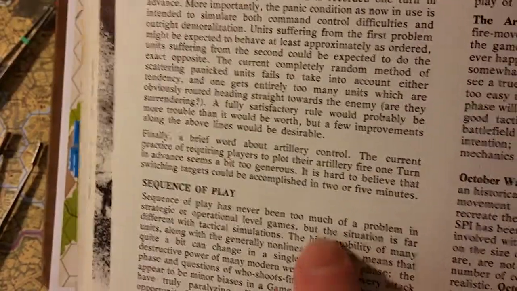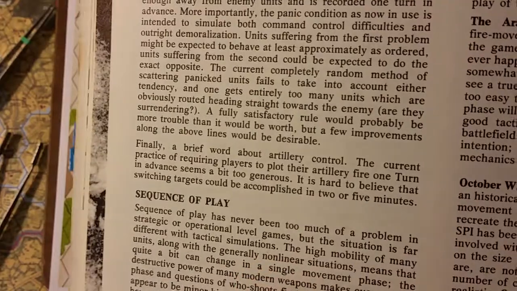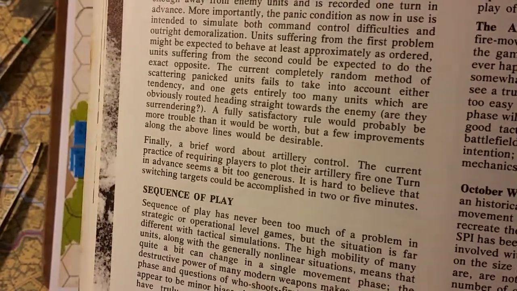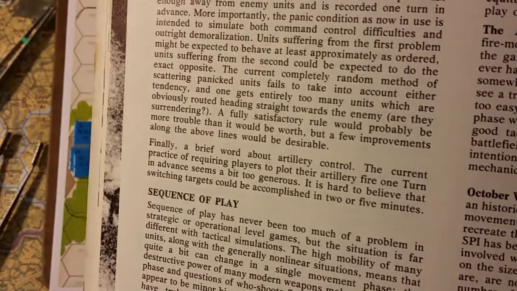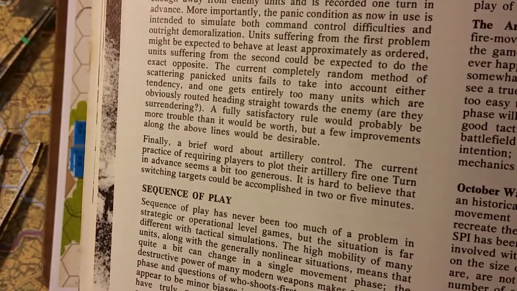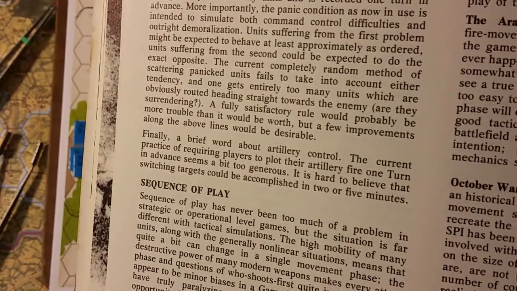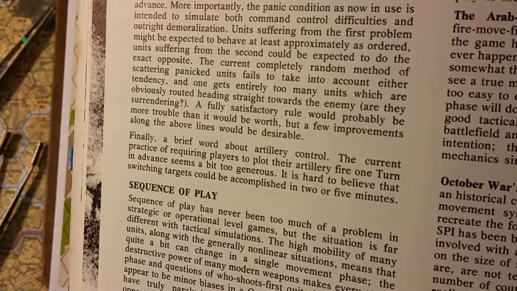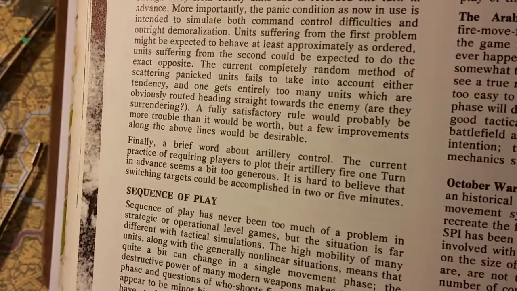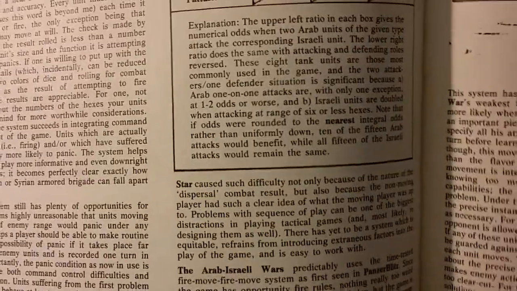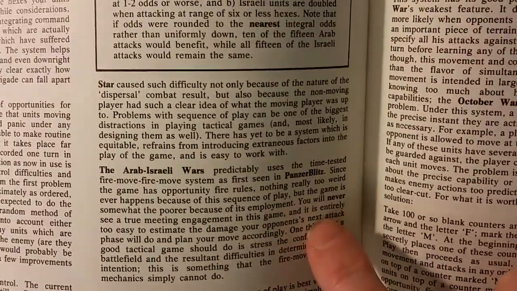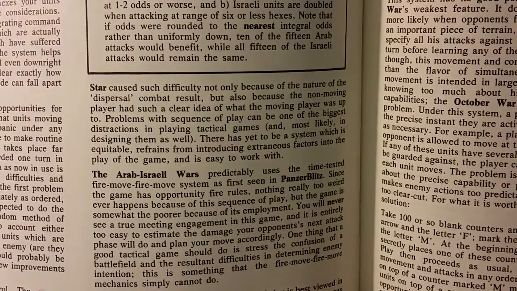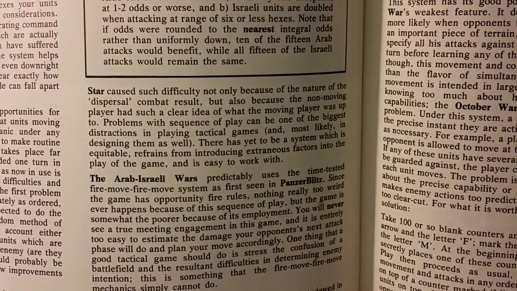First of all, it just opens up and says sequence of play isn't really a big issue with operational and strategic games, but when you get to tactical level simulations, what sequence of play a designer goes with can have a huge impact on all sorts of modeling issues and play issues. Yes, and then this caught my eye. Where is it?